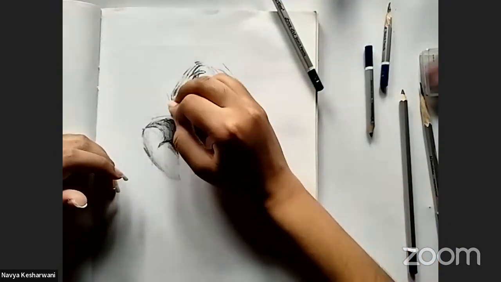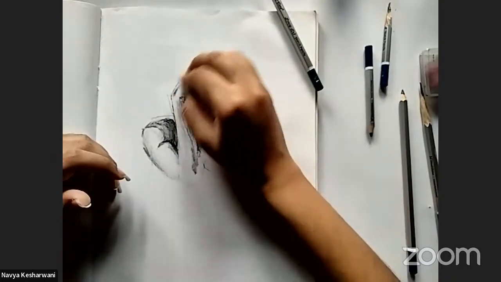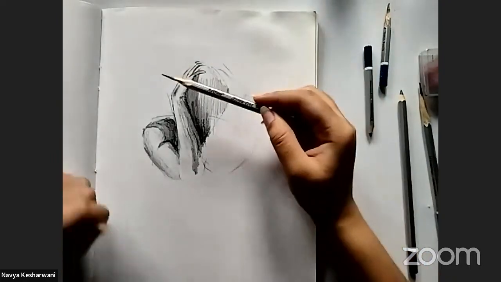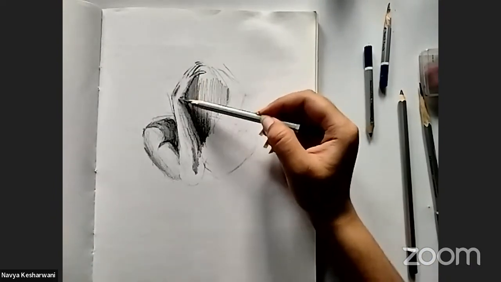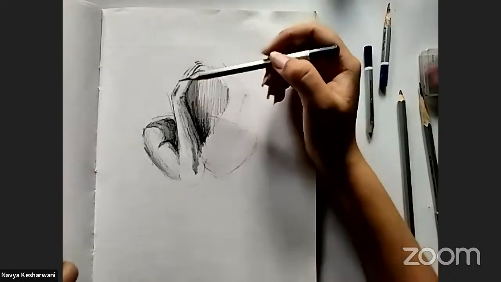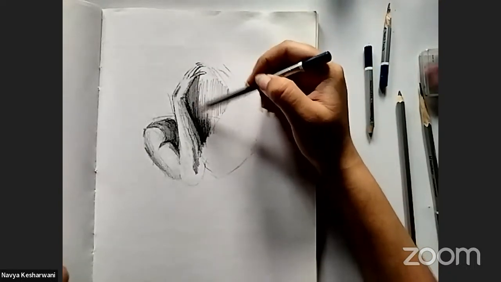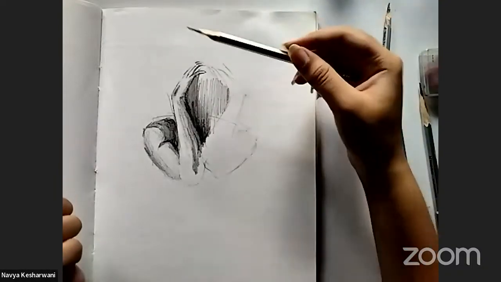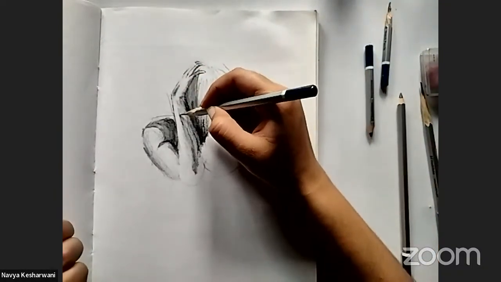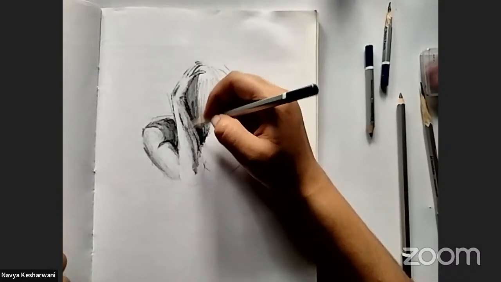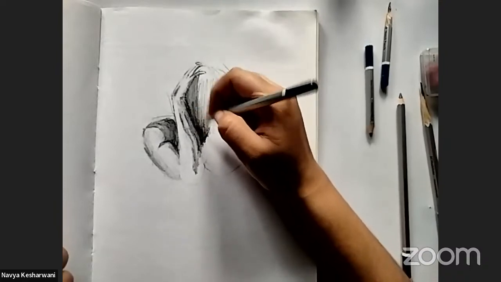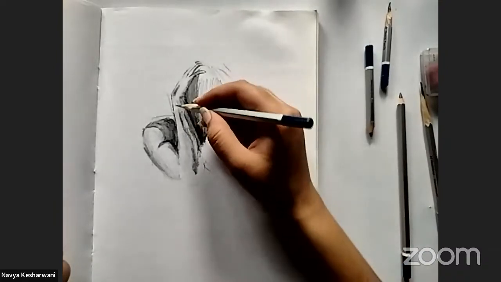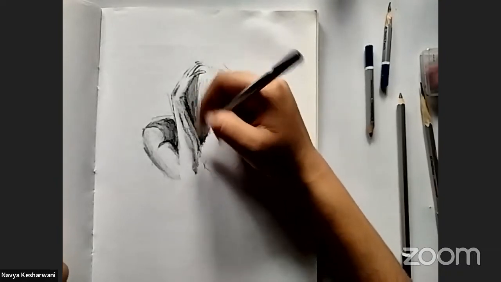Now, using a kneaded eraser, I'm just removing all the areas that don't require the shading work. Now again over here, we can add some lines so that it looks like it is a part of the hand, a part of the body.